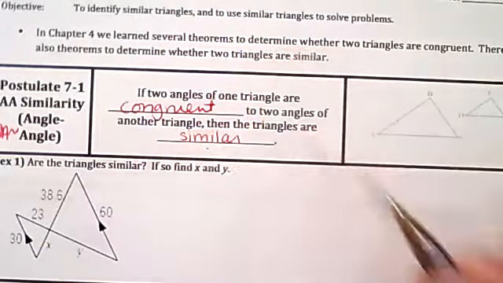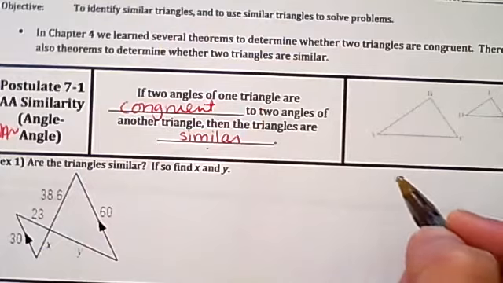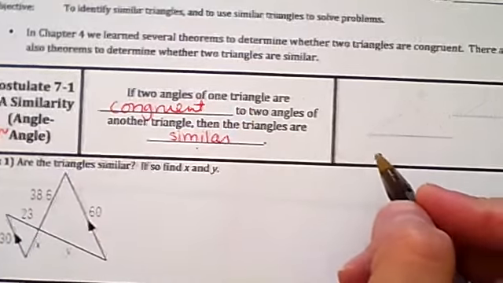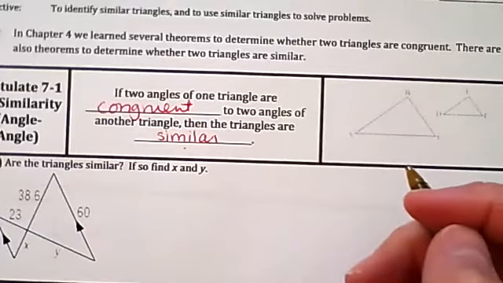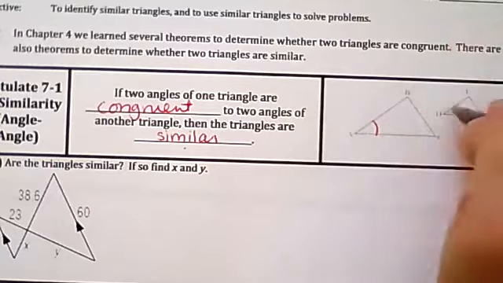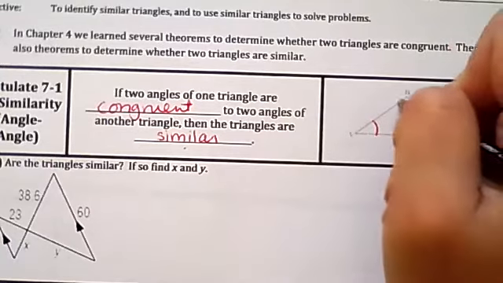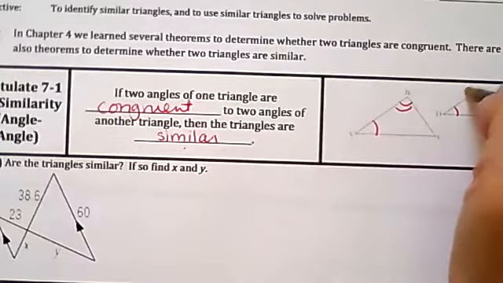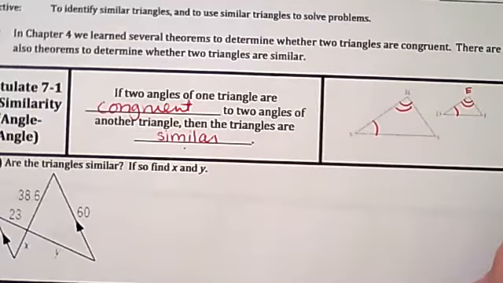So now, if you have triangles, all you need to know is that 2 pairs of angles are congruent. Which, if 2 pairs are congruent, 3 pairs automatically are, right? Because of the third angle theorem. So if you look at this one, if I had A and D that were congruent, and B and E, then that would be enough to say the triangles are similar. So all you need now is 2 angles.